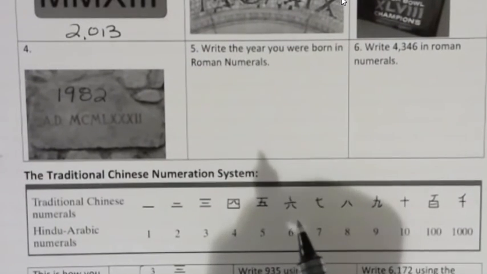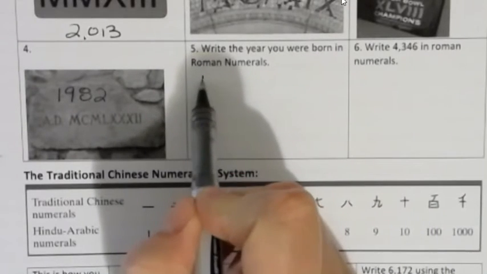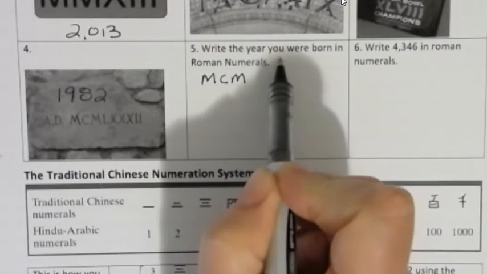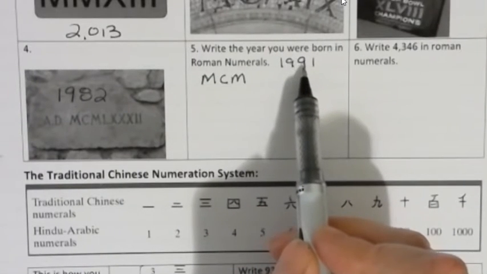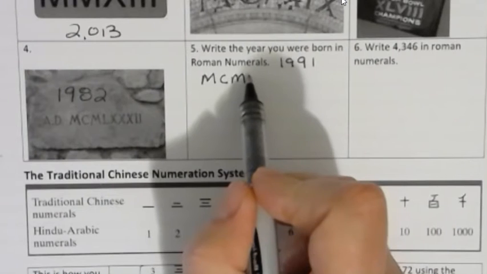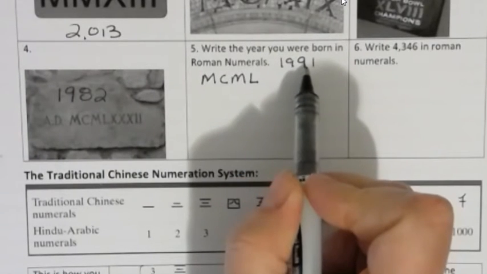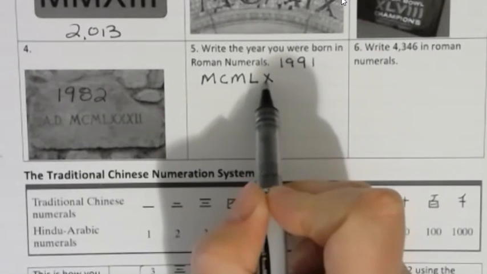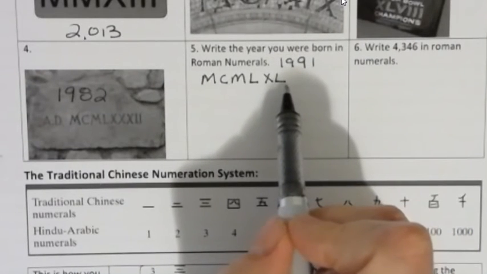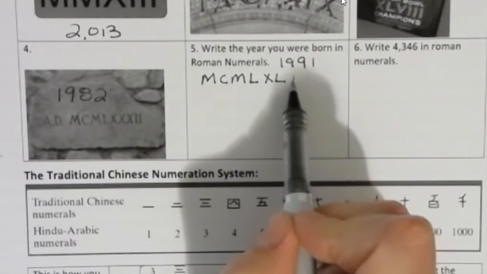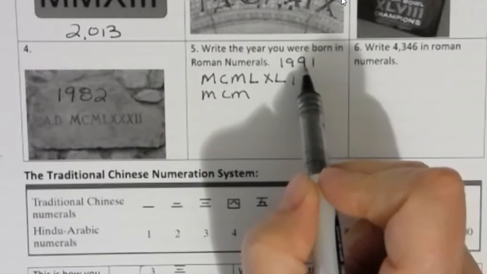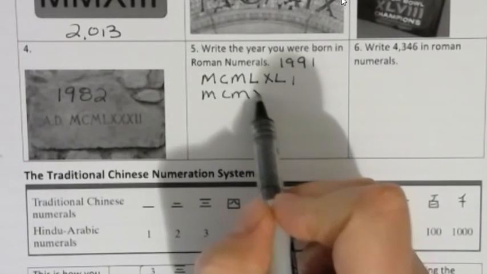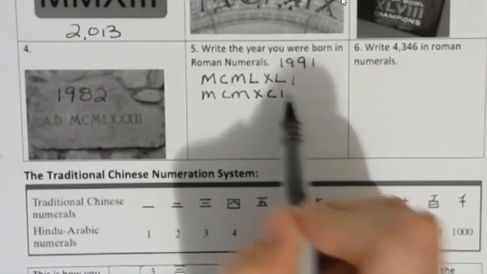If you were born, let's say, in 1991, again, you're going to see MCM, 1900, right? But then you want to write 91. Well, you want to write 50. Now this is a little tricky, right? So we have 50 and then we want to write 40 more. So we do XL, and then 1. No, I think the better way to do that would be MCM, and then 90 is just 10 less than 100. So we would just do XC, and then I. I think that's the way I would do it.